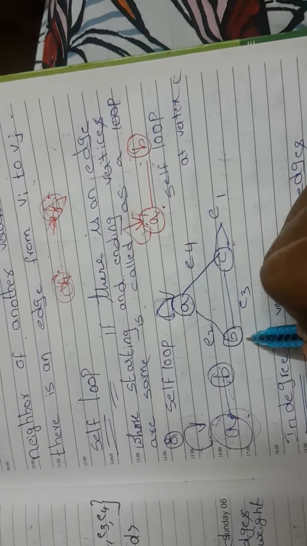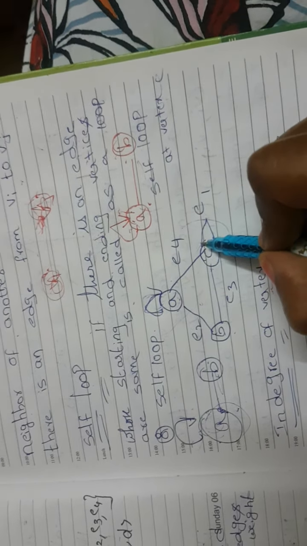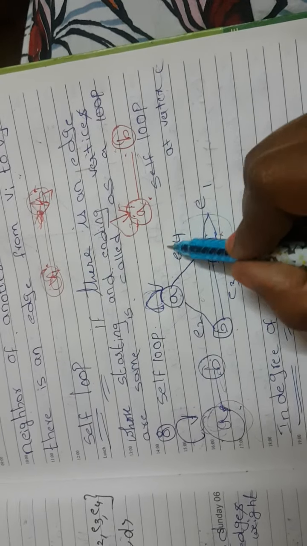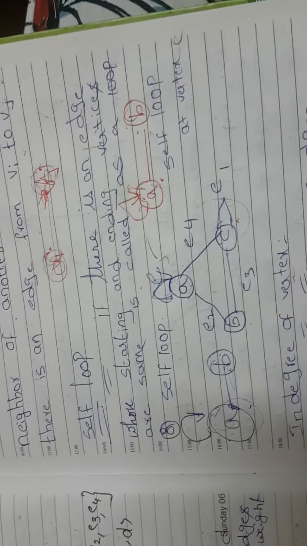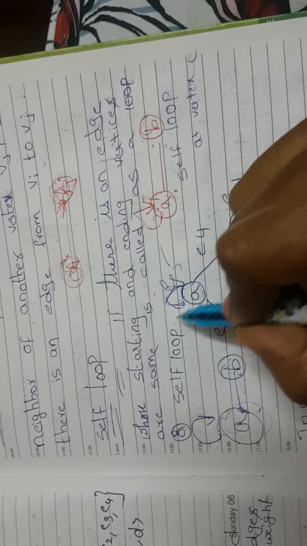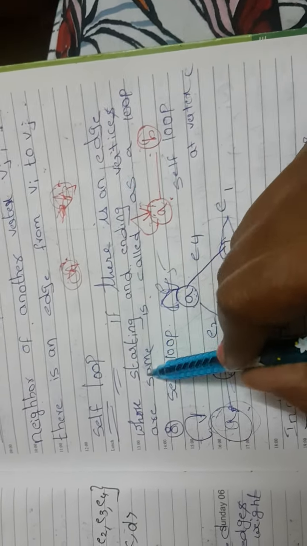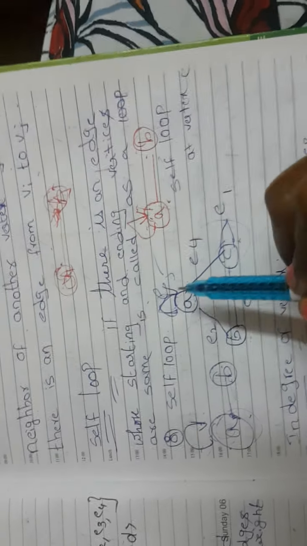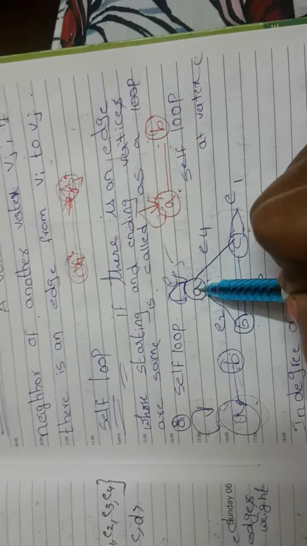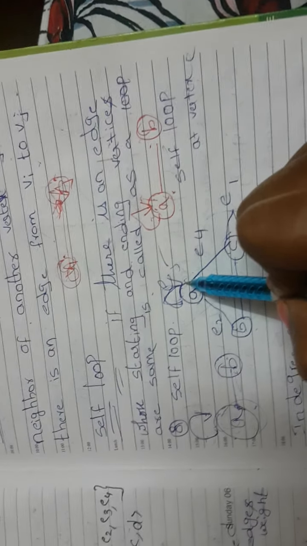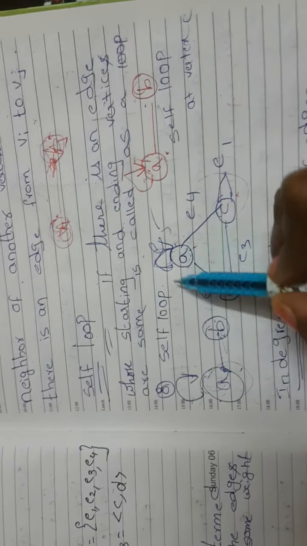Here A, B, C. Here A has a self loop, C has a self loop. E1, E2, E3, E4, E5. Starting and ending at the same position, then it is called a self loop. If there is an edge where the starting and ending vertex are the same. Here starting is A, ending also A. Here starting is A, ending is B. It's not a self loop.